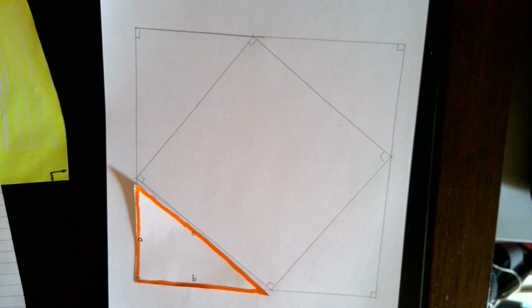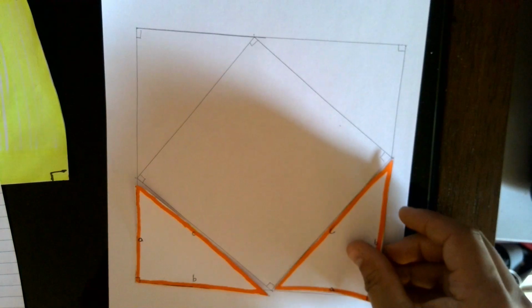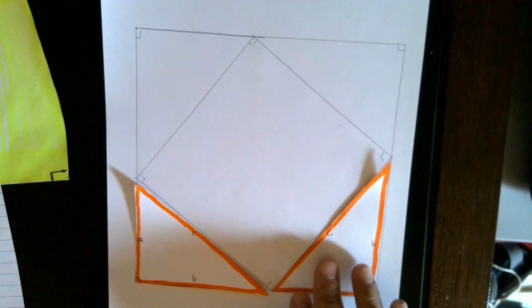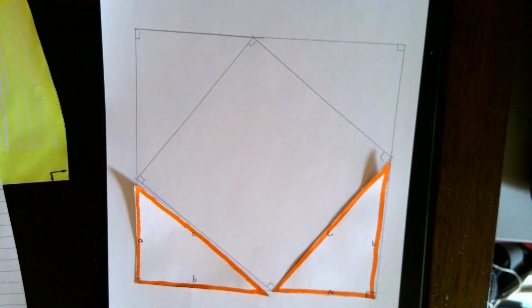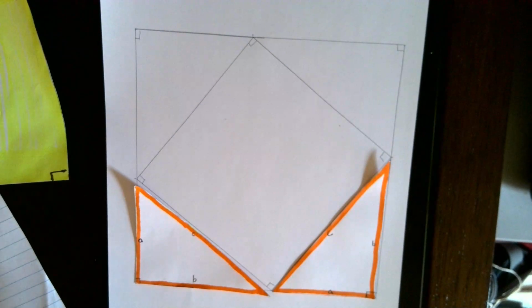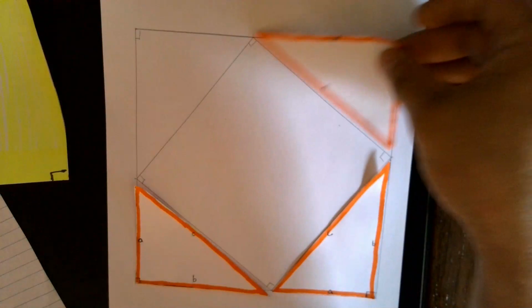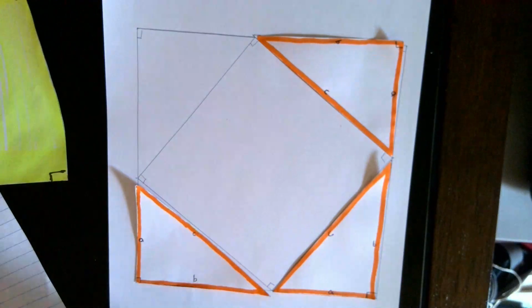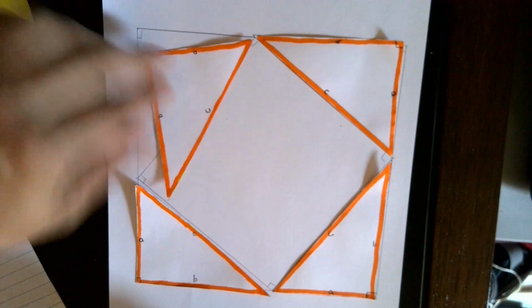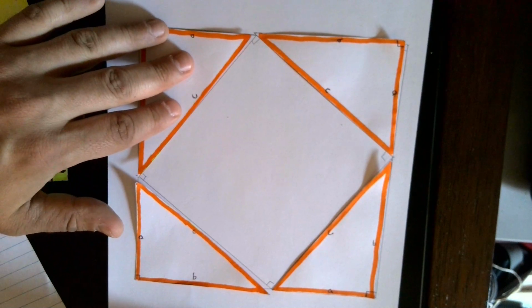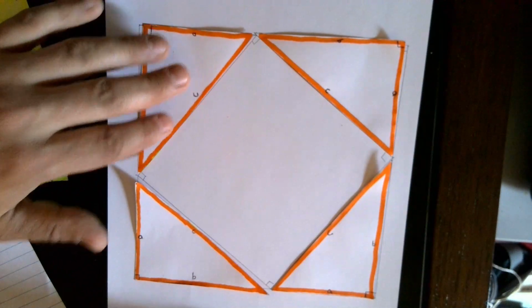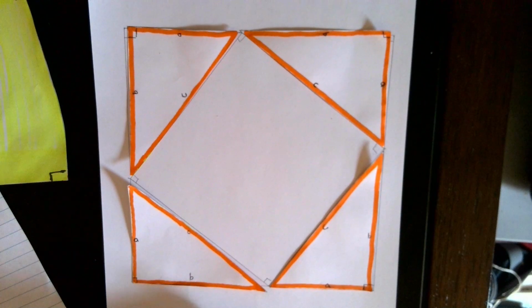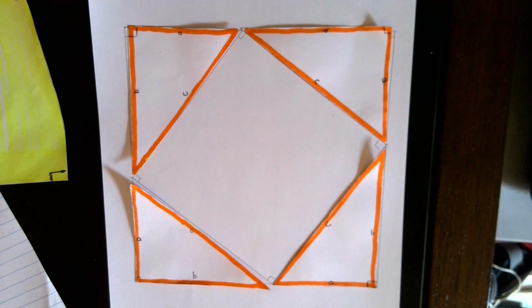So now I can go ahead and kind of line these up. I'm just rotating them as I do. And I'm able to make this square that I had already outlined on the outside here. I know it's a square. How do I know it's a square? Well, there's 90 degrees in every single one of the corners.